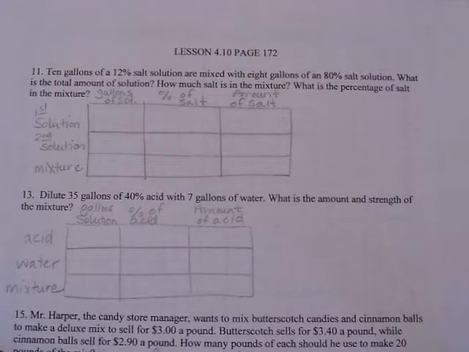Okay, this is lesson 4.10, page 172. You're told to do numbers 11, 13, 15, 19, and 23. I'd like to try to work through some of those with you, at least to the chart part of it, so that you can get the right equation and solve for your x. Let's start with number 11, and please pause where you want to and try to fill in things, and then unpause and see if you got the right answer and change accordingly.